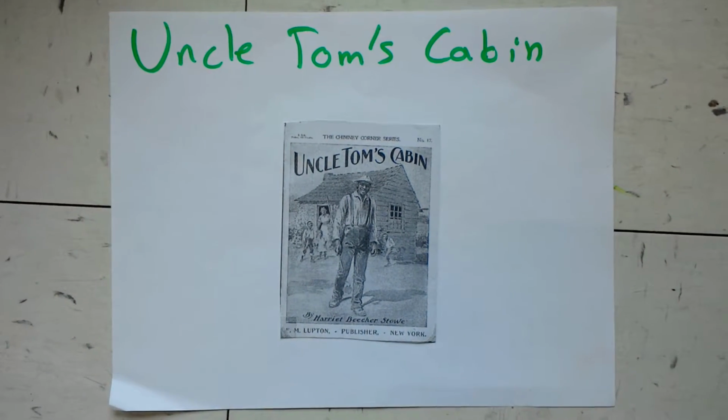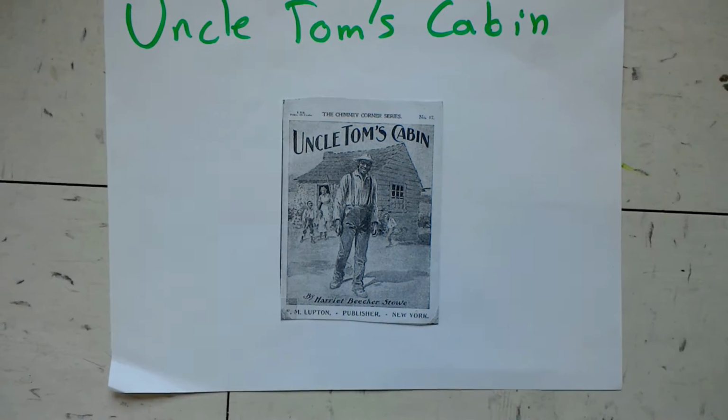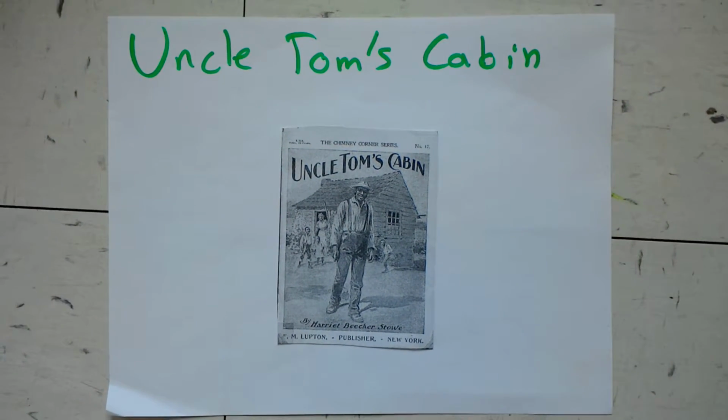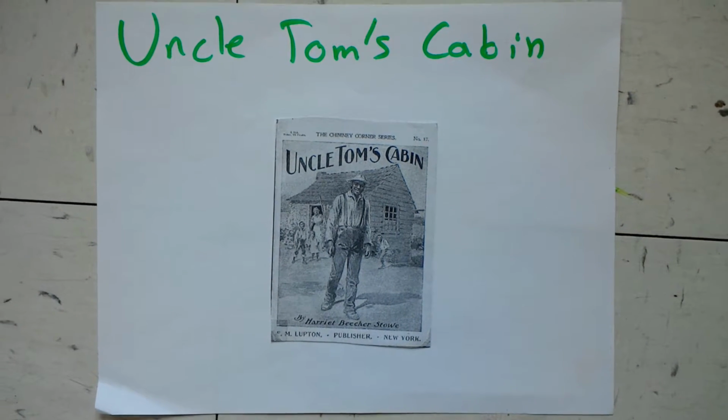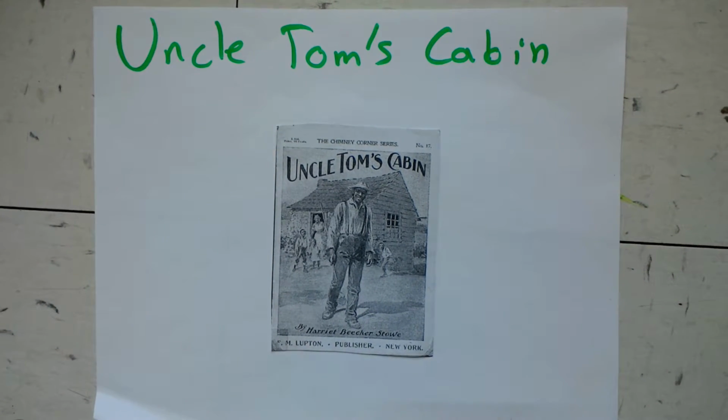Uncle Tom's Cabin. Published on March 20th, 1852, Uncle Tom's Cabin sold 300,000 copies within 3 months. The book depicted slavery in a way that was unseen before because the author was part of the Underground Railroad.